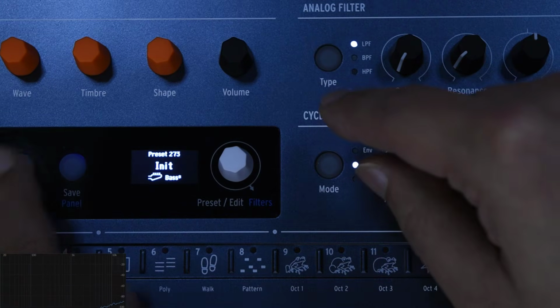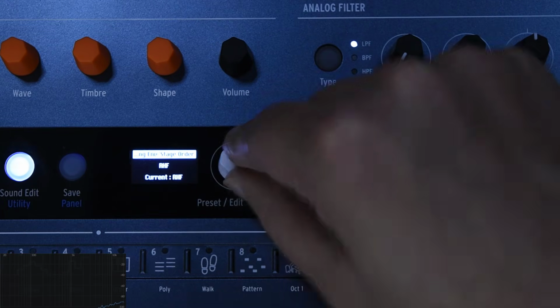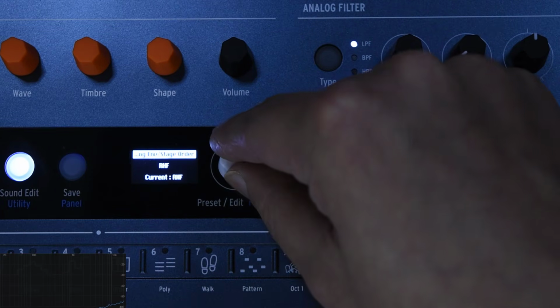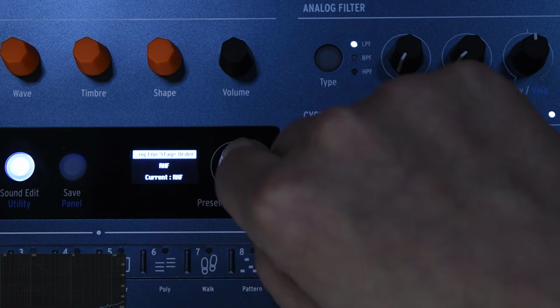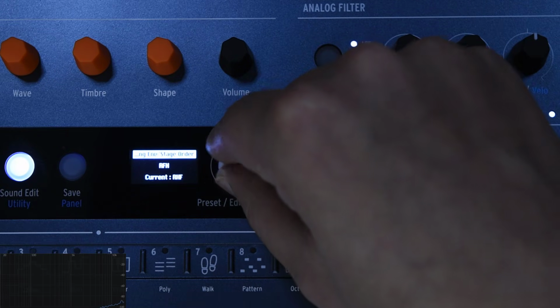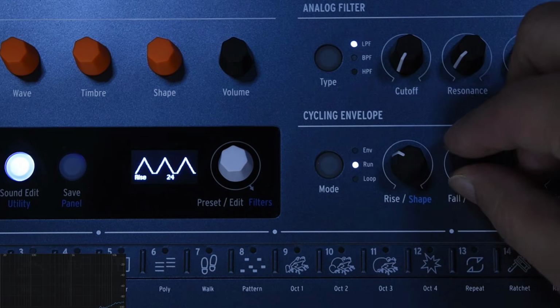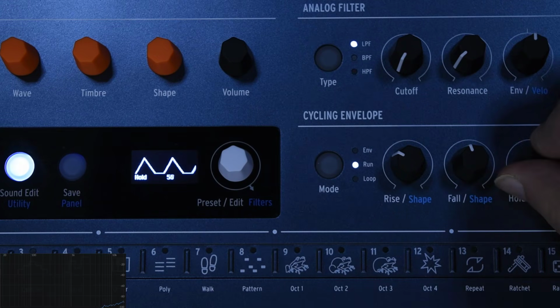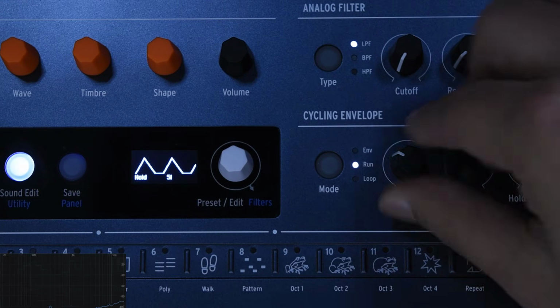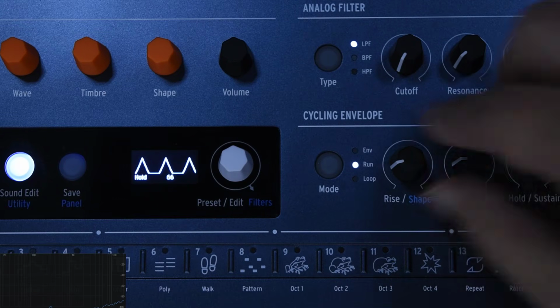But we can change this if we go again to the sound edit. I'm going to go to here and then go to stage order is rise, hold, and fall. We can change it to rise, fall, and hold. If I go there, now it's going to be a little bit different. So if I go there, now it's going to be different. First, it's going to be the rise. Then it's going to be the fall. And notice the hold, it's after the fall. So of course, the modulation will change because the hold makes everything work a little bit differently.